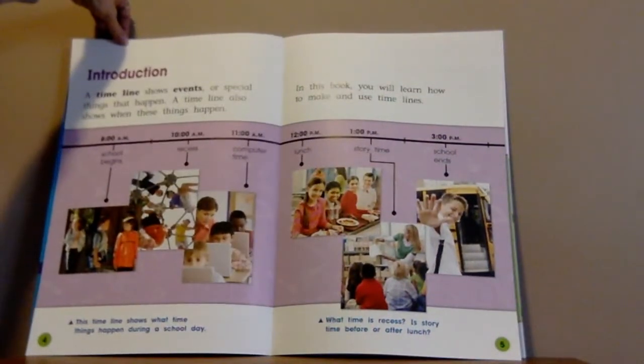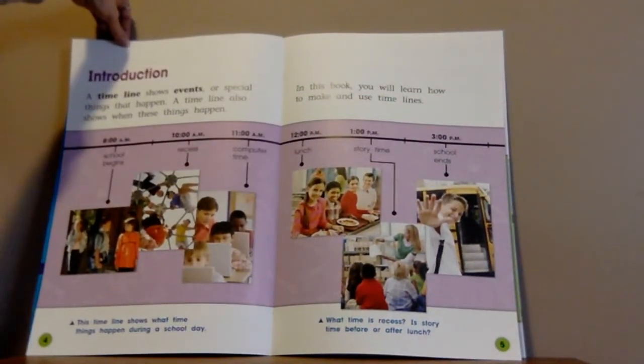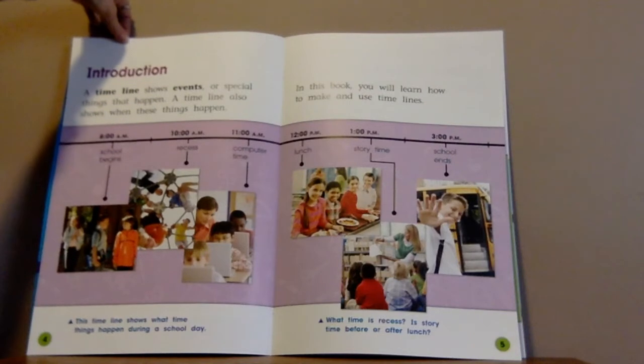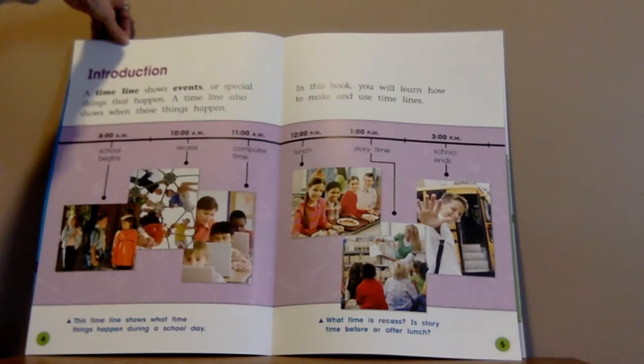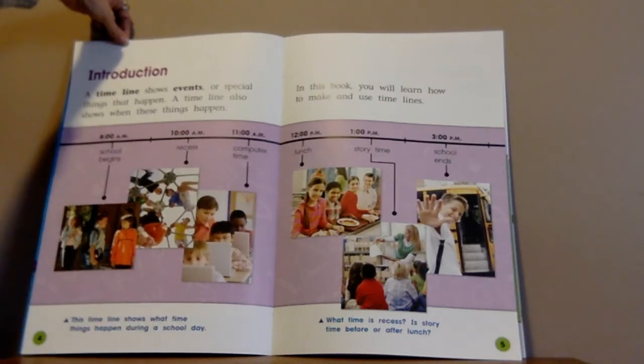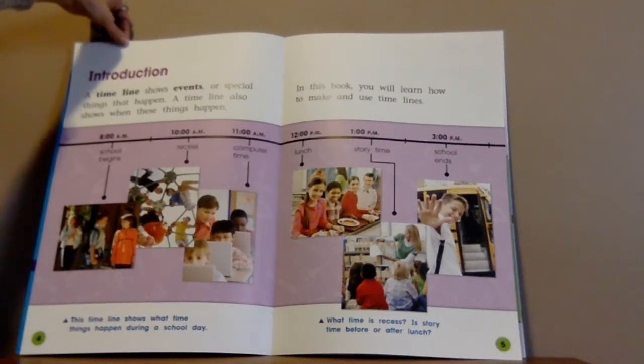Introduction. A timeline shows events or special things that happen. A timeline also shows when these things happen. In this book, you will learn how to make and use timelines. Can you see any pictures on this page that you recognize or look familiar to you? Turn and share one with a partner.